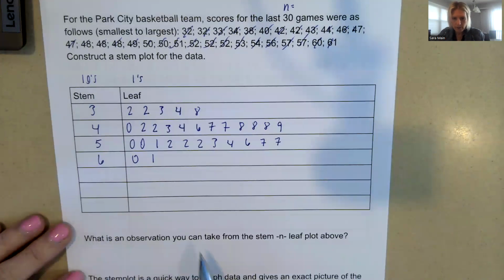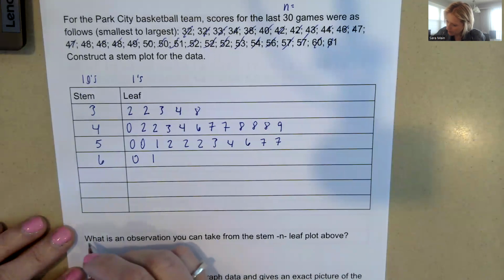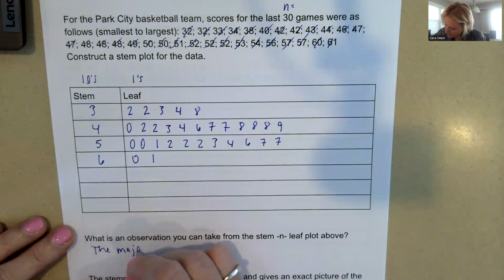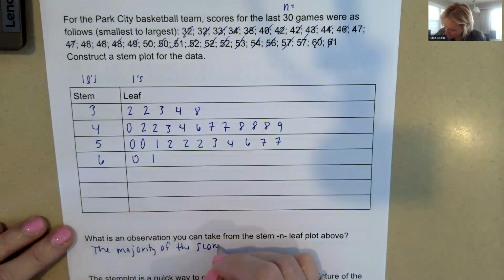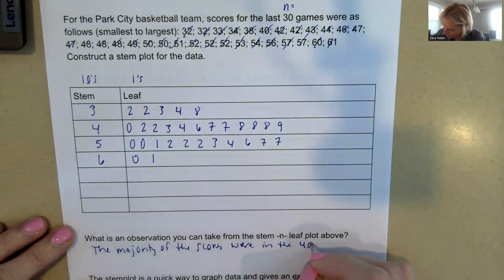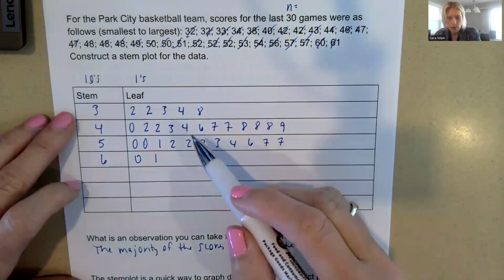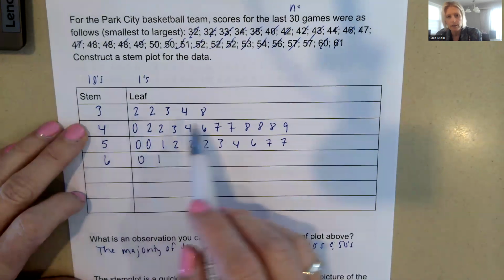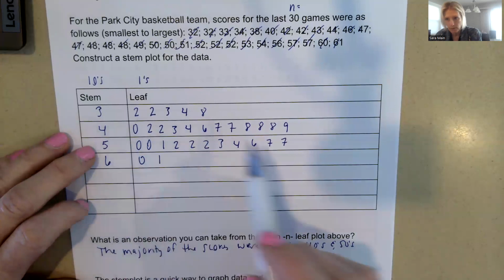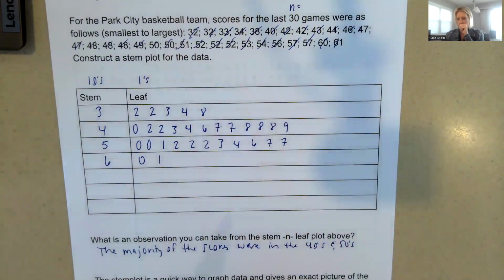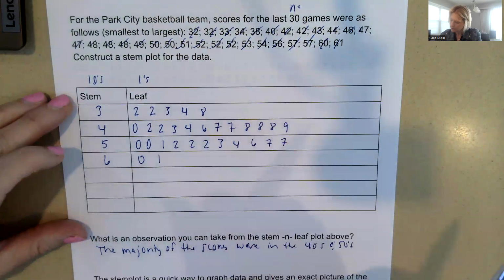What is an observation you can take from the stem and leaf plot? The majority of the scores were in the 40s and 50s. You could also break them apart if you wanted to, the 40s to 45 and then the 46 and above. You could do it that way, if you wanted to break them apart a little bit.